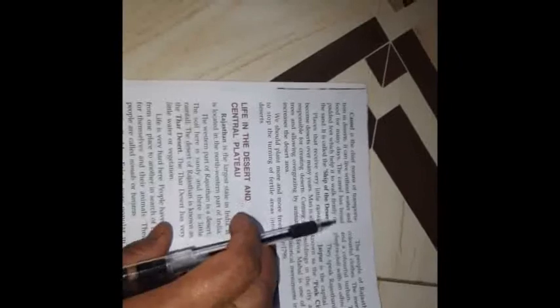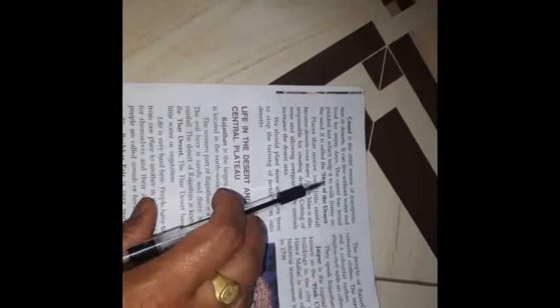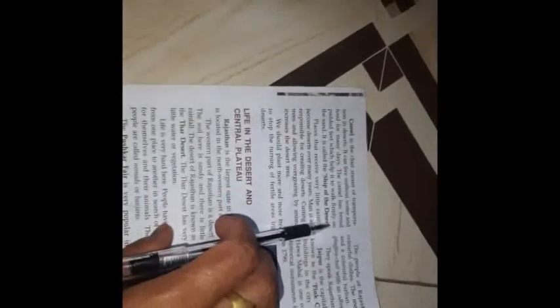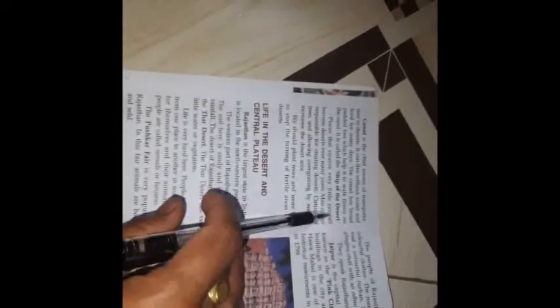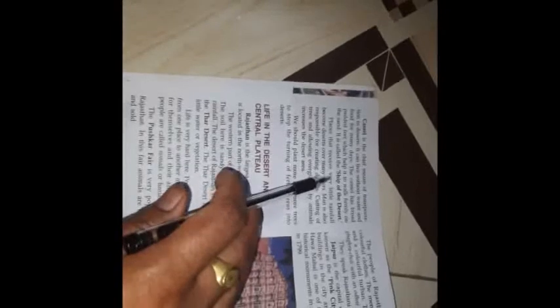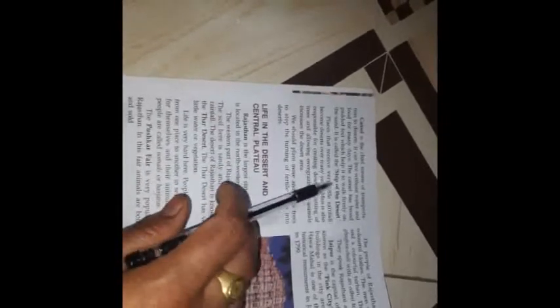The camel has broad padded feet which help it to walk firmly on the sand. Its feet are broad and padded. That's why the camel can move easily on the sand. It is called the ship of the desert. We also know the camel as the ship of the desert.